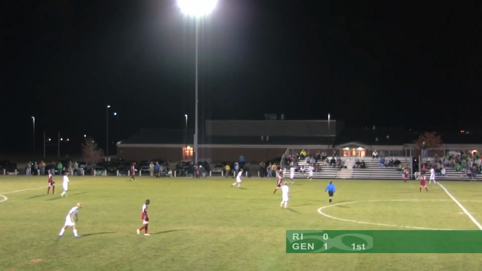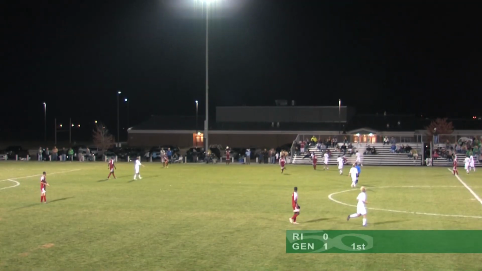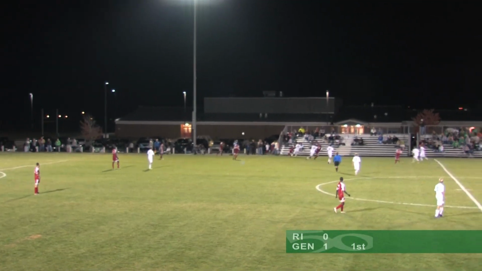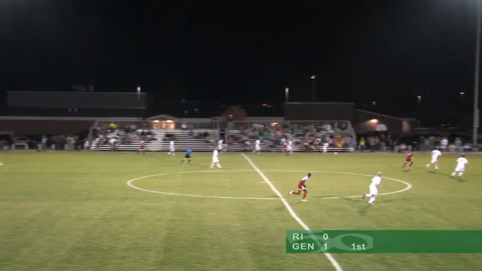This will be Rock Island's throw. Again, they're on the far sideline, kind of blends in with the dark uniform color. The crowd has filled in a little bit here since the start of this game.